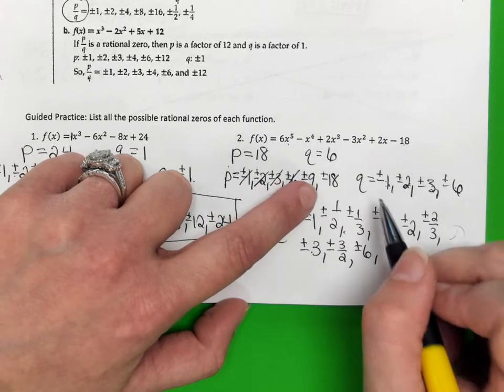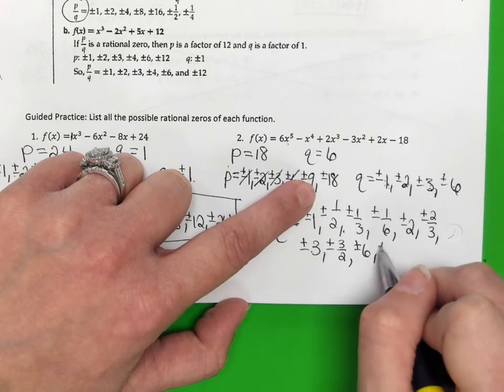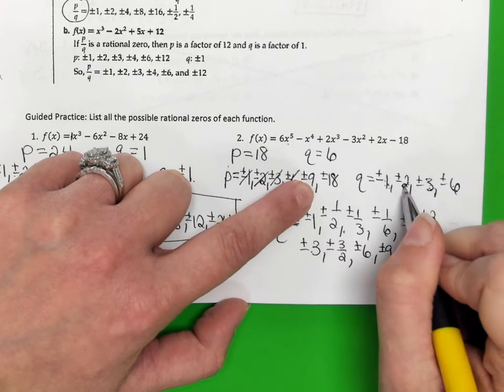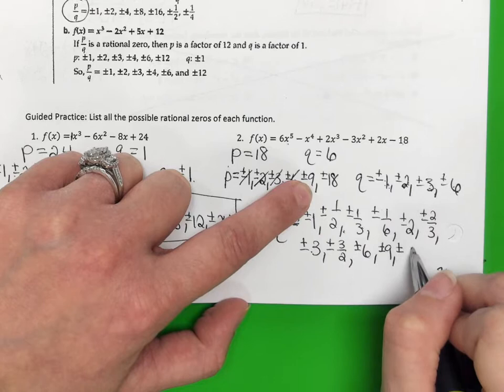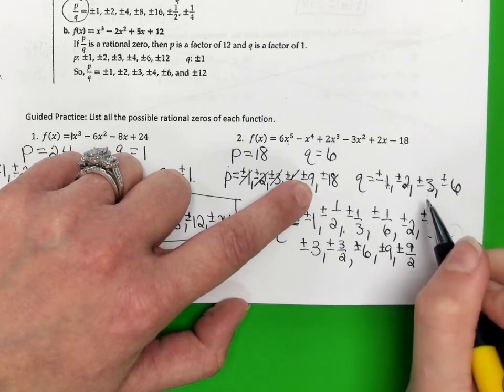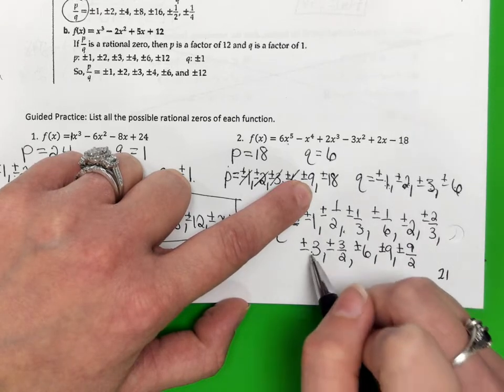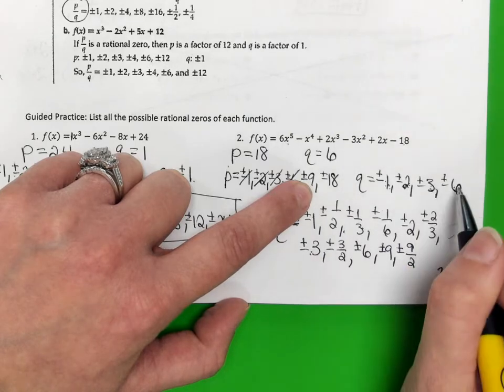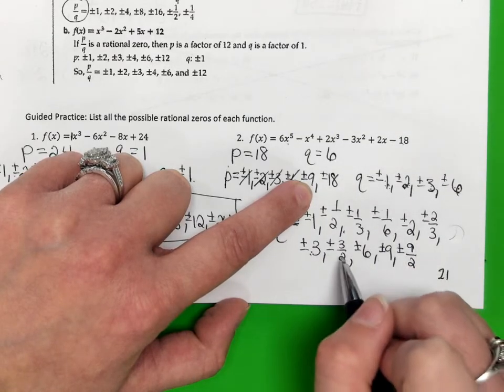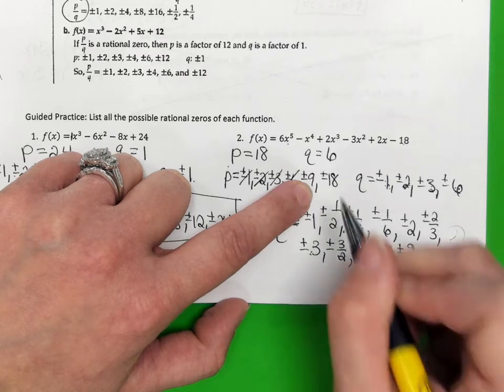All right, 9. What's 9 divided by 1? 9. 9 divided by 2? 9/2. I don't have that one yet. I got to write that down. 9 divided by 3? I already have 3. And 9 divided by 6? 3/2. And I already have 3/2. So I'm done with that one.